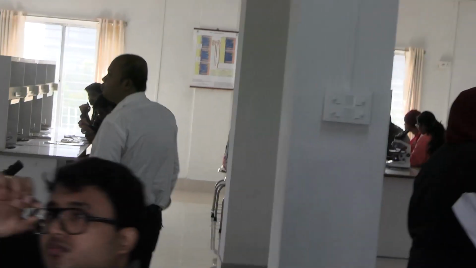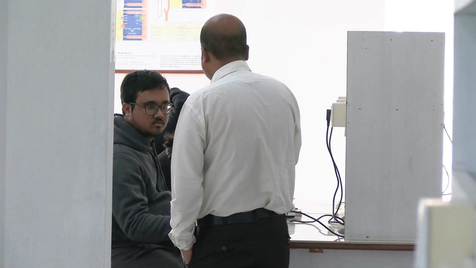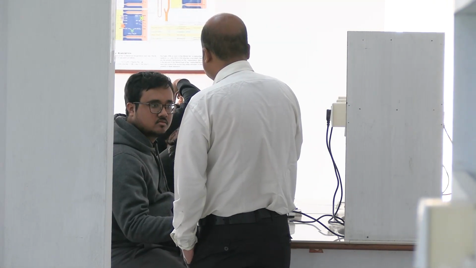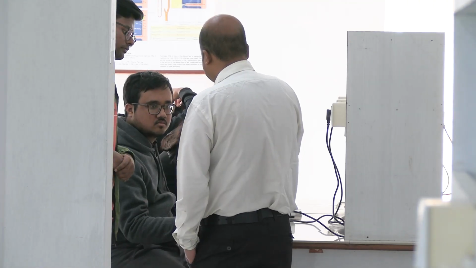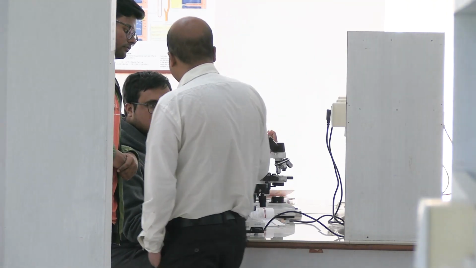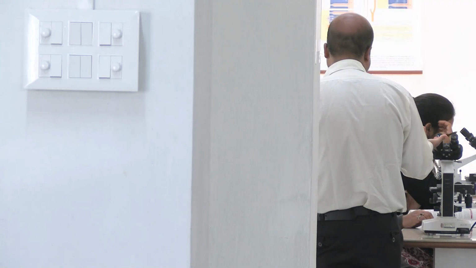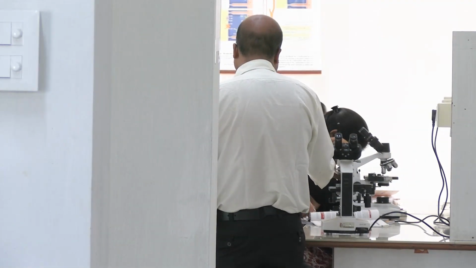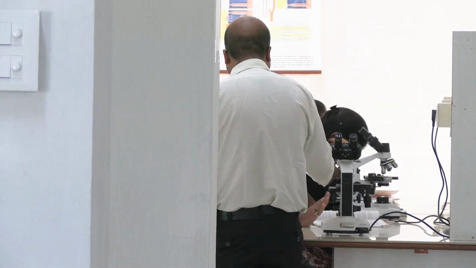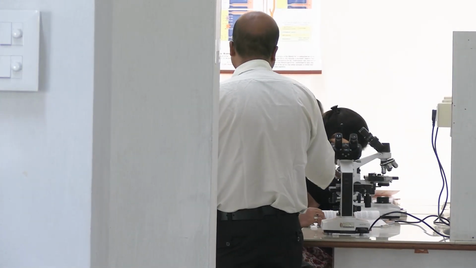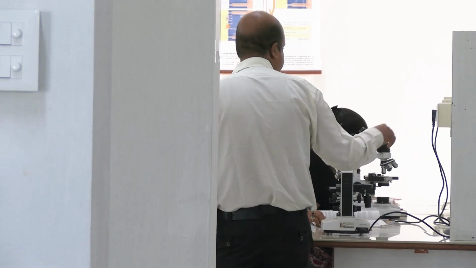Who is the student who joined just recently? These are lenses. This is the eyepiece lens. The magnification of the object will be by this lens and this lens together. These are called the objective lenses. There are three types. One magnifies 10x.